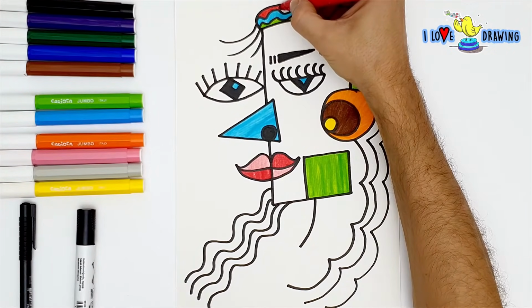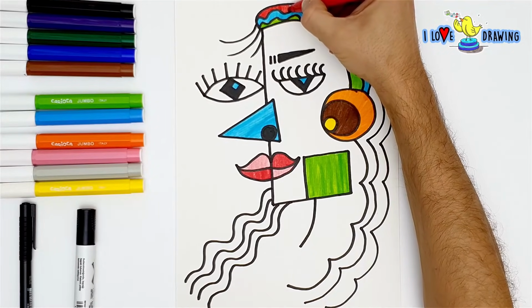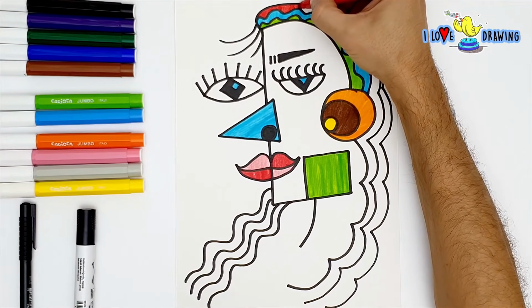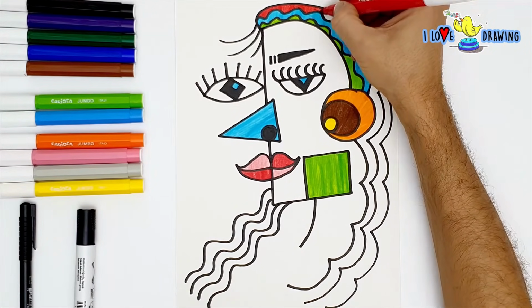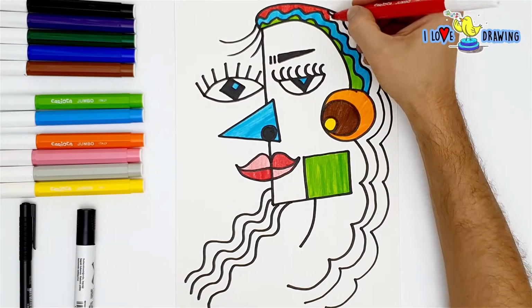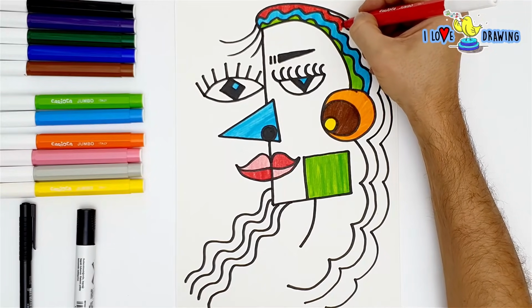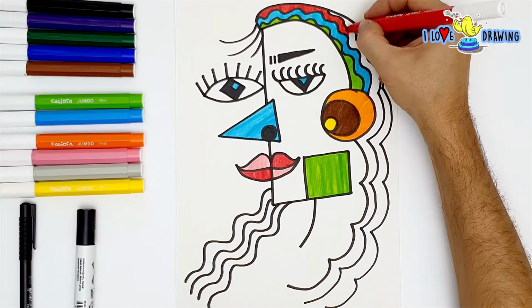Why do you think Picasso experimented so much and tried different techniques over the years? I think there's a simple answer. He just got bored with the same stuff. So, he wanted to change his styles and techniques and the materials that he used over time.